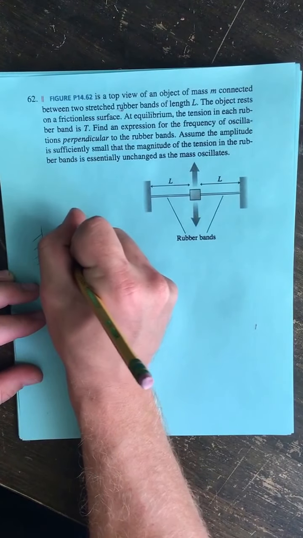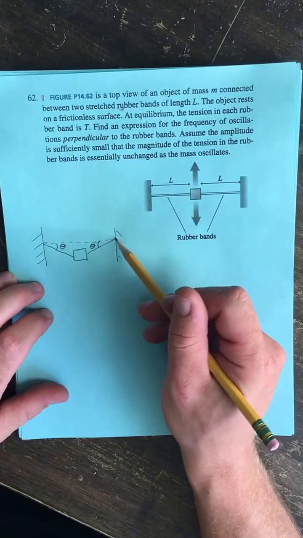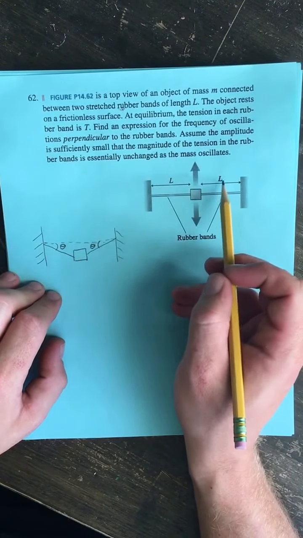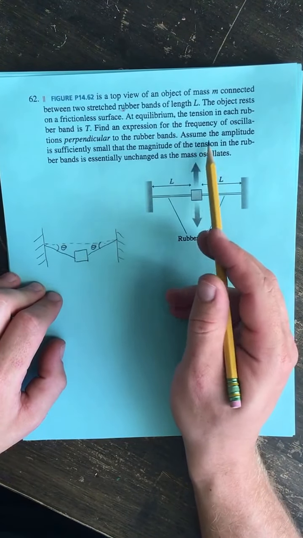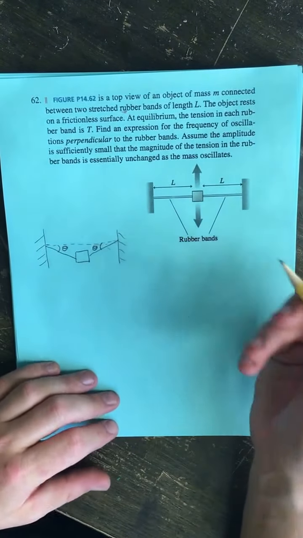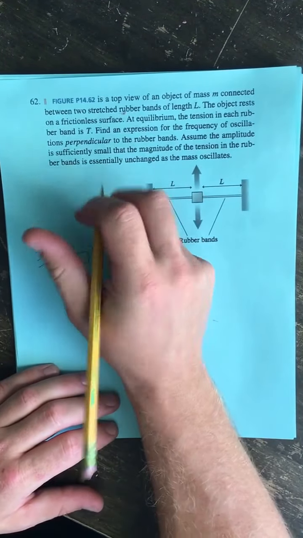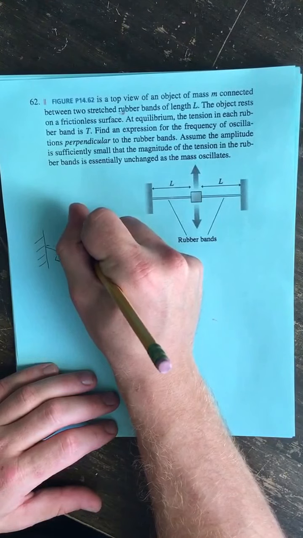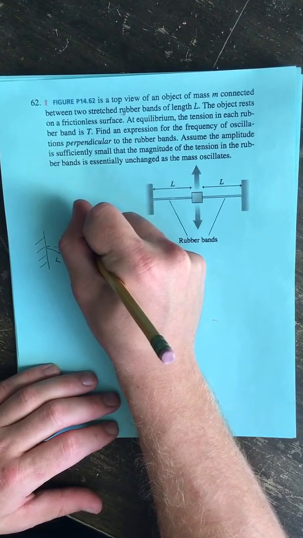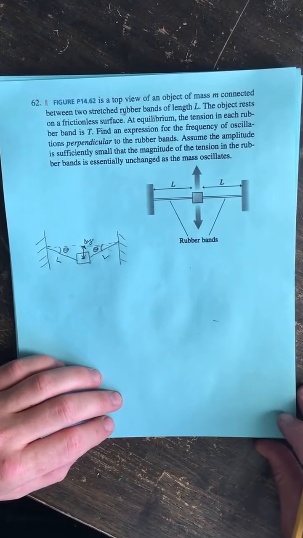Angle theta here, angle theta here. Now, if our angle theta is sufficiently small, the stretched length of this rubber band will be roughly the same as the unstretched length. So this hint, that assume the amplitude is sufficiently small, is a hint that we're just going to be looking at small oscillations. So we're going to go ahead and call this length of the stretched rubber band L2. And if this distance delta y here is sufficiently small, this is a totally reasonable approximation to make. All right, so this is what the setup looks like.